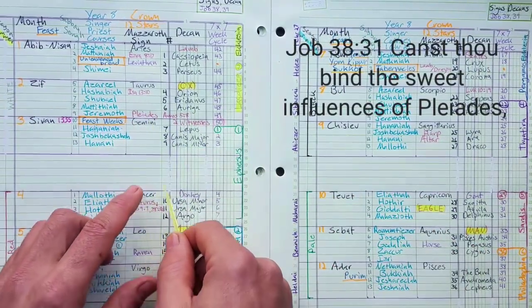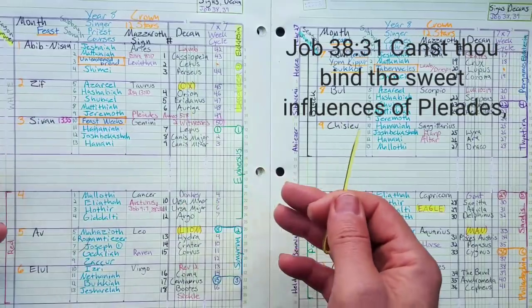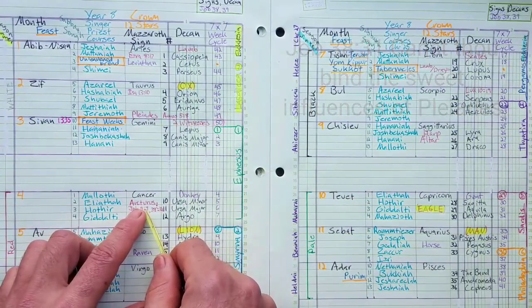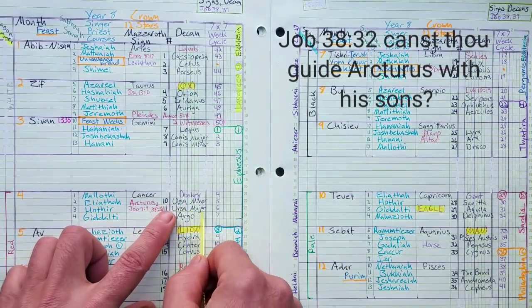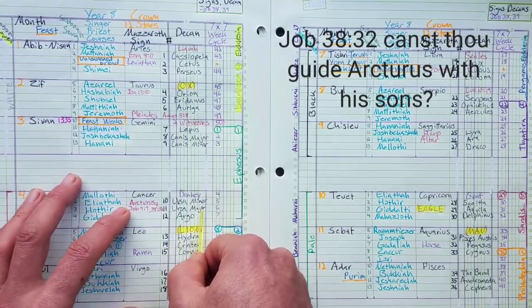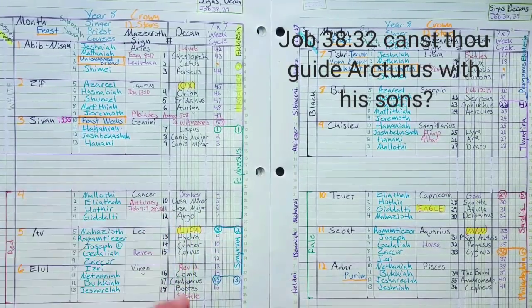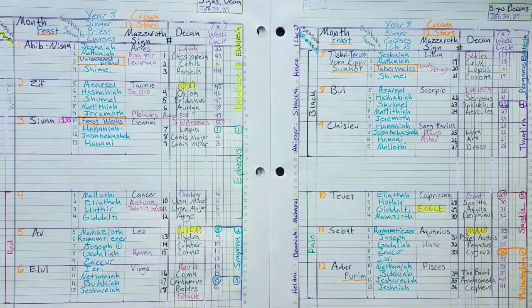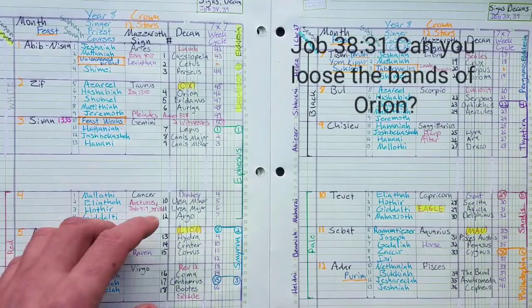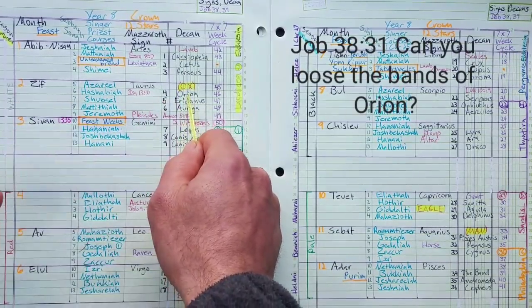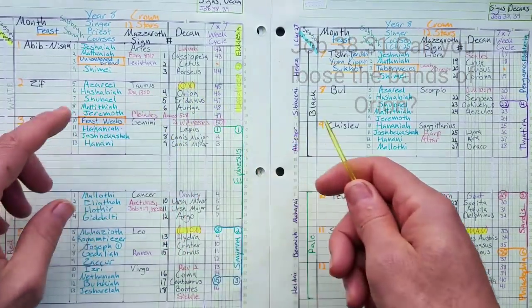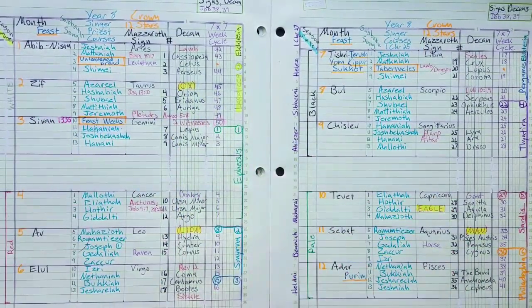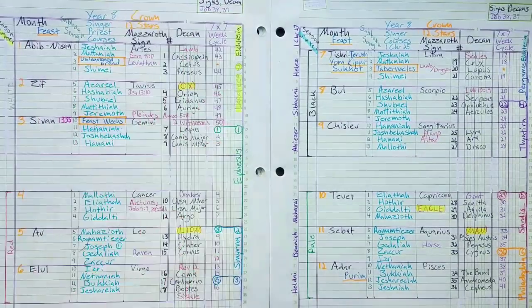He talks about Arcturus. So Pleiades, we know that's the 7 stars. Arcturus is Ursa Major. It's the bear. And then once he describes those major signs, along with Orion. Where's Orion? Orion is here. He talks about Orion. He talks about Pleiades. He talks about Arcturus. And he uses the word Mazzaroth to describe them.